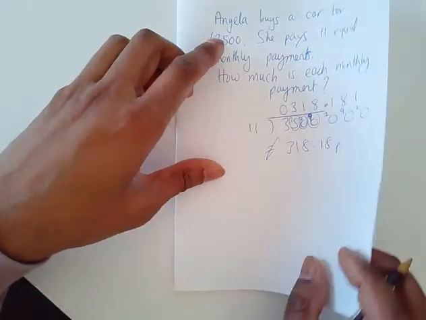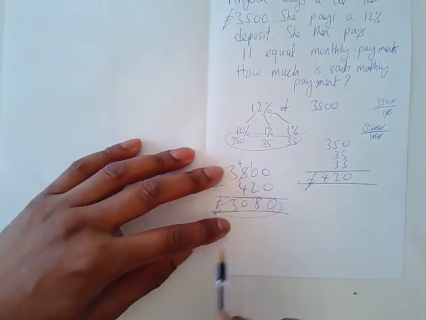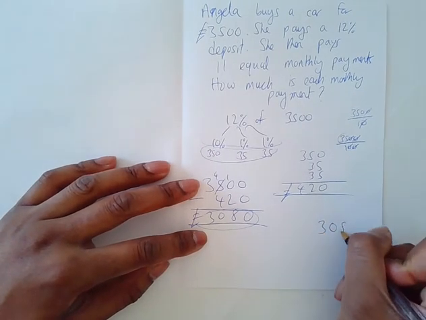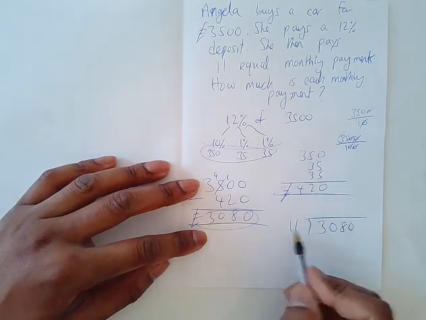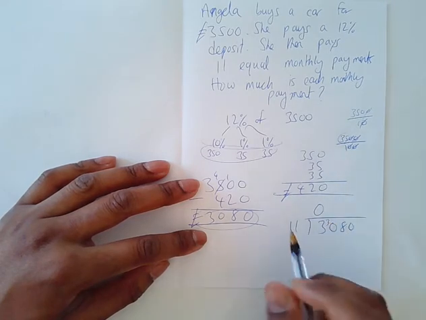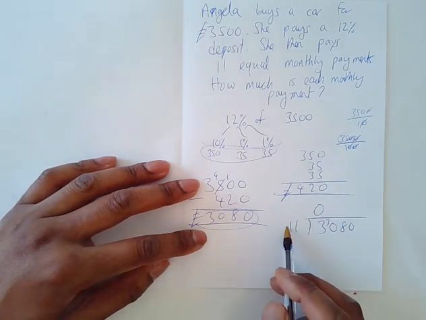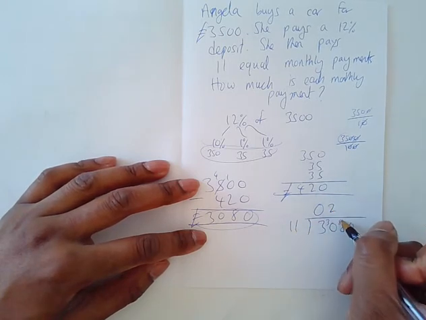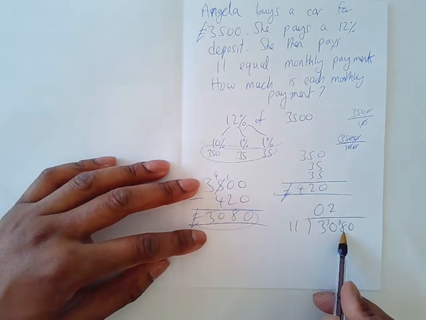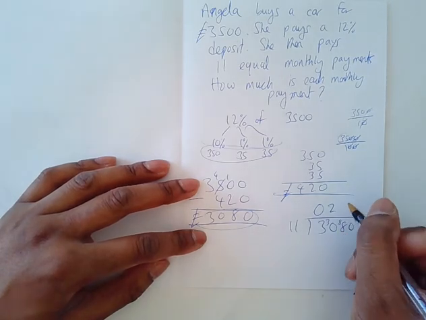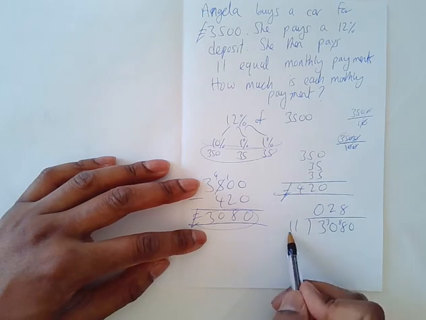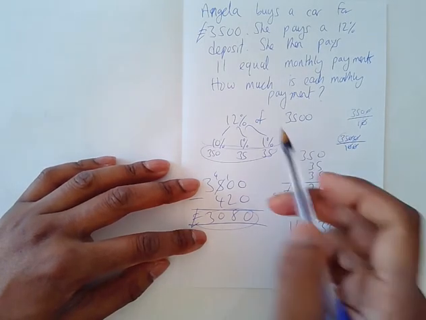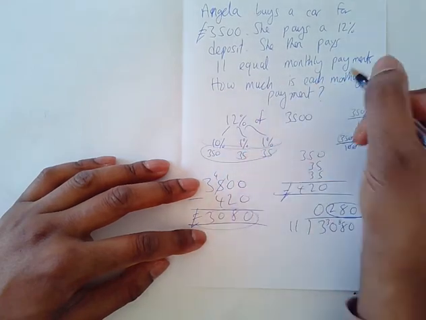Well, it's not 3,500 anymore. It's £3,080. She's already paid a bit of money in advance. So divided by 11 months. 11 into 3 doesn't go. Carry the 3. 11 into 30 goes twice. 11 times 2 is 22, remainder 8. Right, 11 into 88 goes perfectly well. That's going to be 8, no remainder. 11 into 0 doesn't go. Stick a 0 to say can't do it. That's £280. How much is each monthly payment?